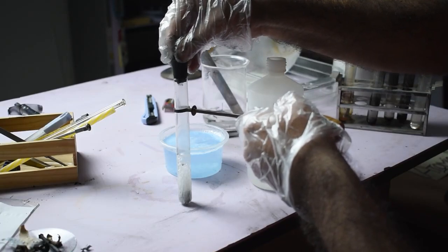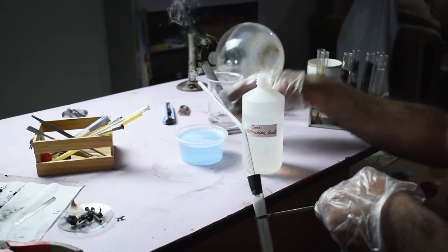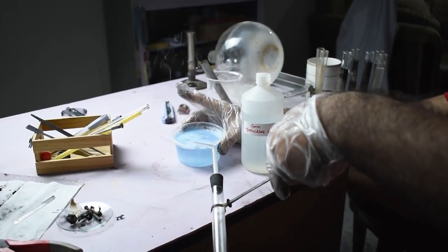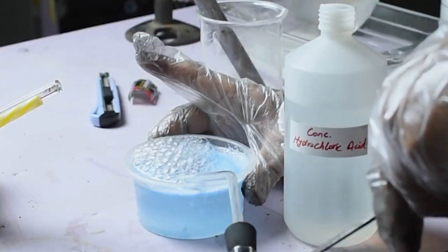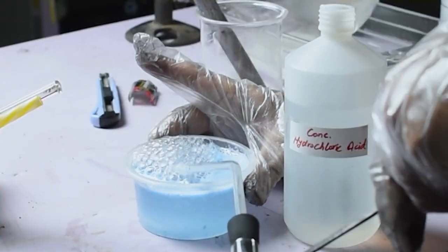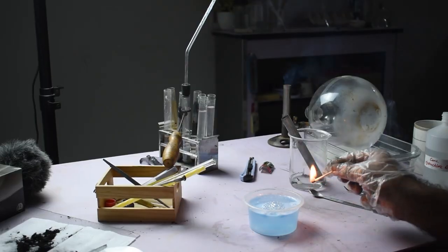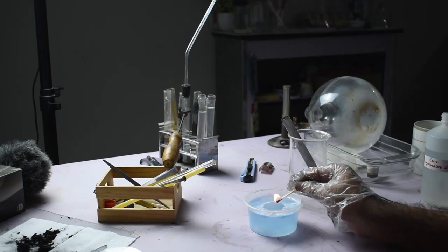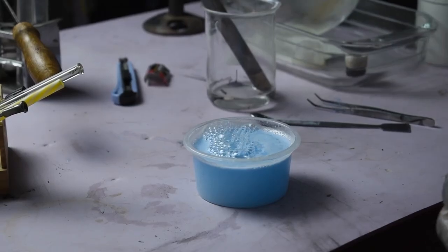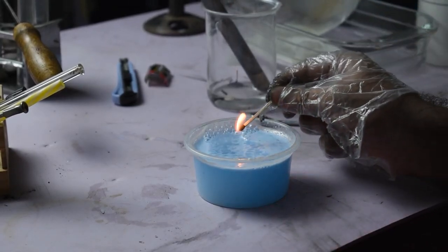The gas is then passed through a glass delivery tube into a detergent solution. As it bubbles through the liquid, the detergent traps the gas inside soap bubbles. When these bubbles are exposed to a flame, they produce a distinct pop sound accompanied by a small explosion. This is the classical confirmation test for hydrogen gas, which burns vigorously in the presence of oxygen.